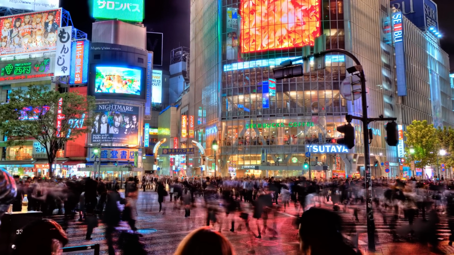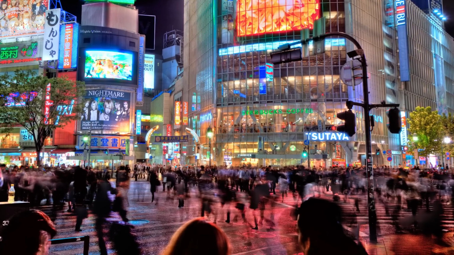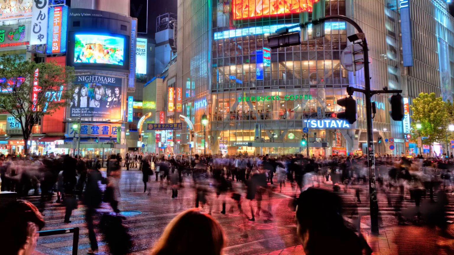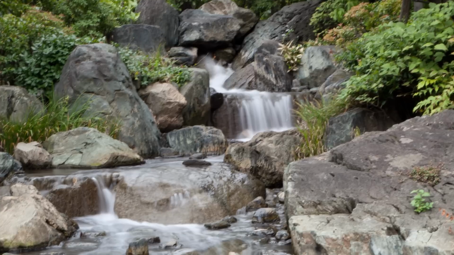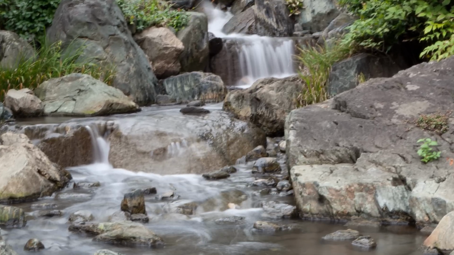You can see that the 1/2 second shutter speed was enough to completely blur people as they walked across the intersection. Those people who weren't moving appear more solid. Shutter speeds of more than a second are almost entirely reserved for night photography and waterfalls. So here's a waterfall at 1.5 seconds.